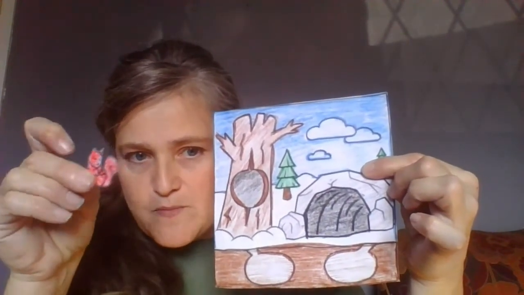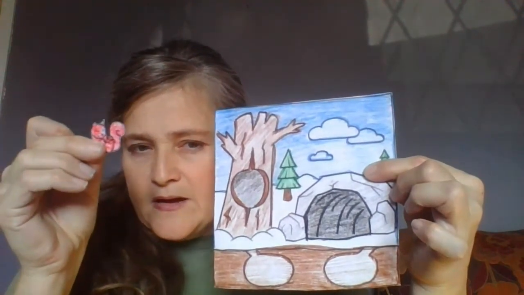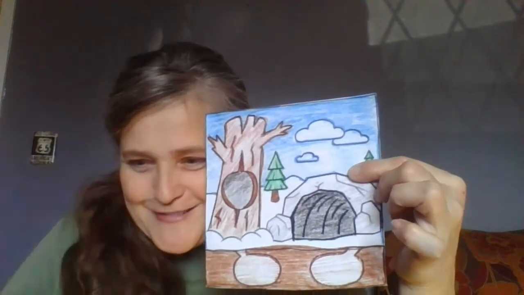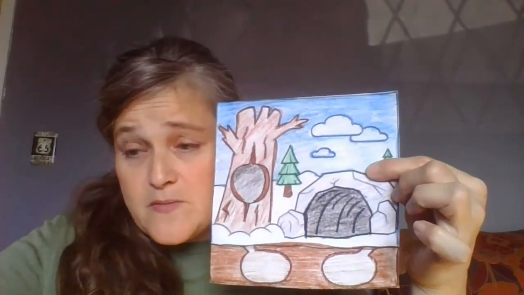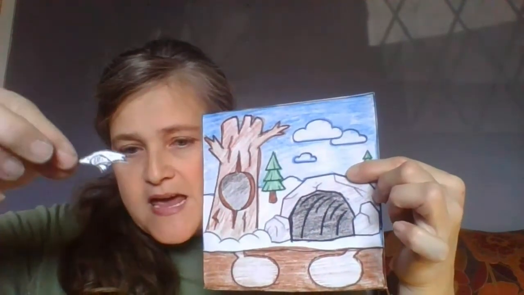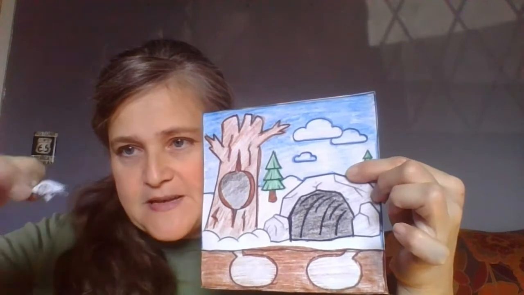I made mine a red squirrel. Most of ours here are more of a brownish color, but I like this color better. And some of them do have a more red tint to them. And then we have a goose. And so each of these have a specific place they would be.